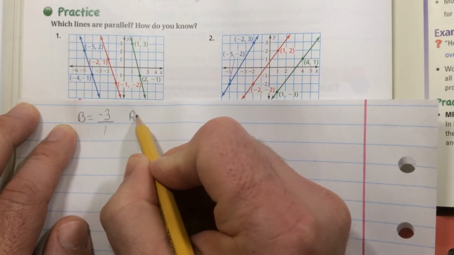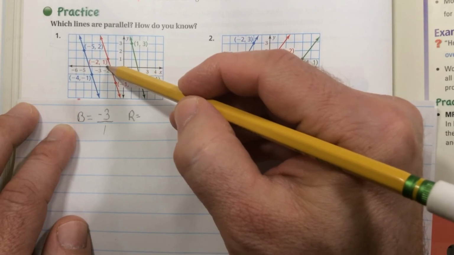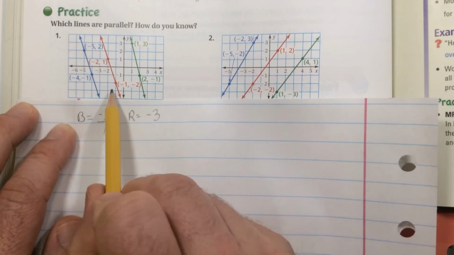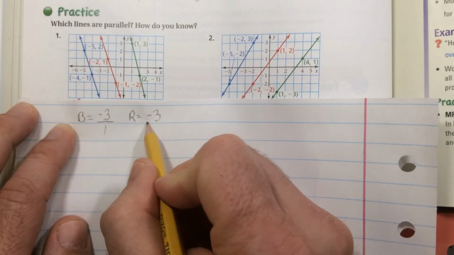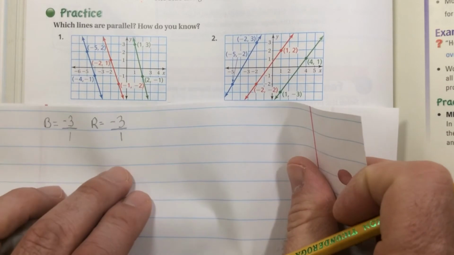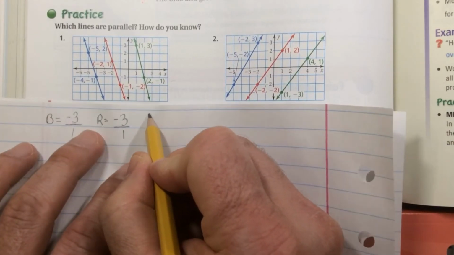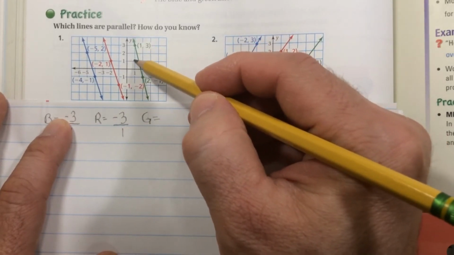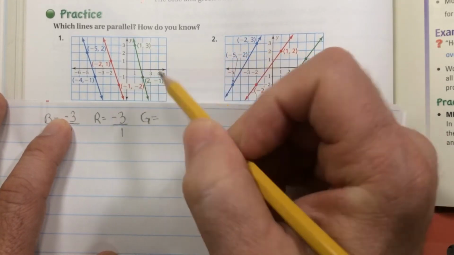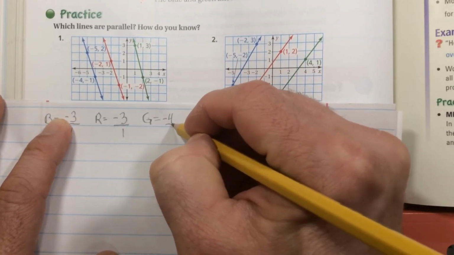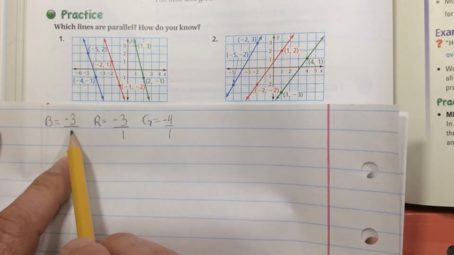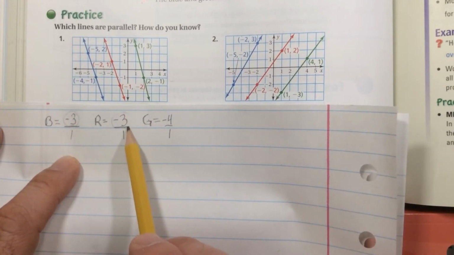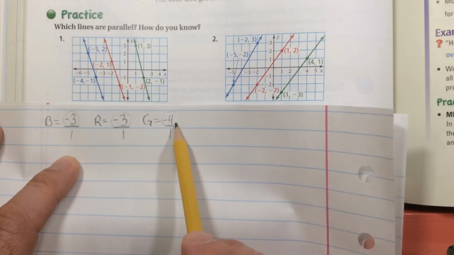The red line has 1, 2, 3. So it came down 3, so a negative 3 again, and over 1. And the green line comes down 1, 2, 3, 4, and then over 1. So this is negative 4 over 1. So the slope of the blue line, since it's over 1, is just negative 3. The slope of the red line, negative 3. The slope of the green line, negative 4.